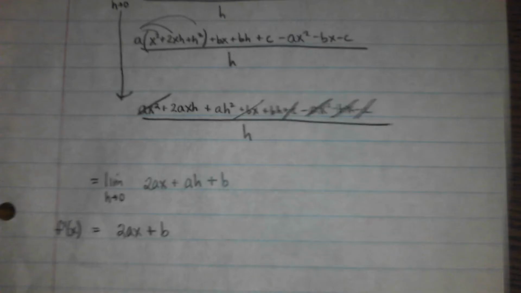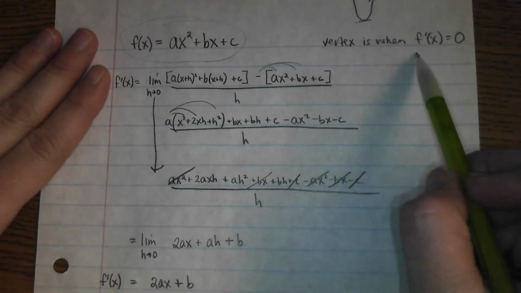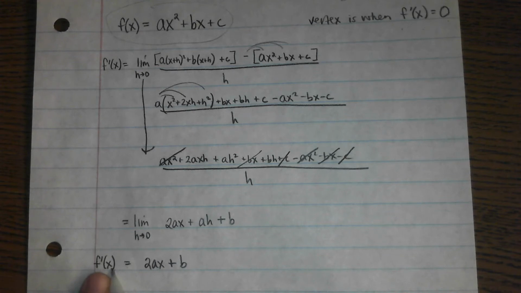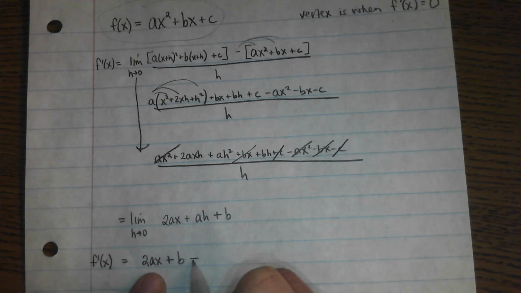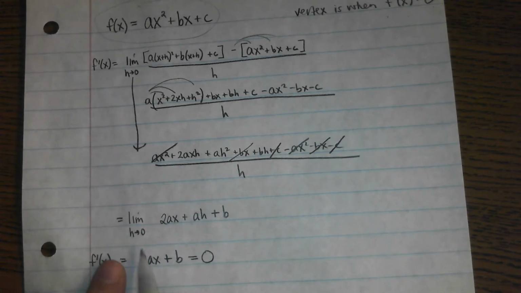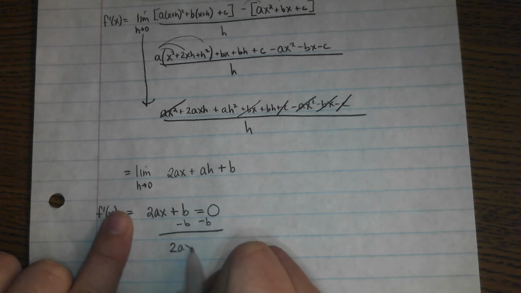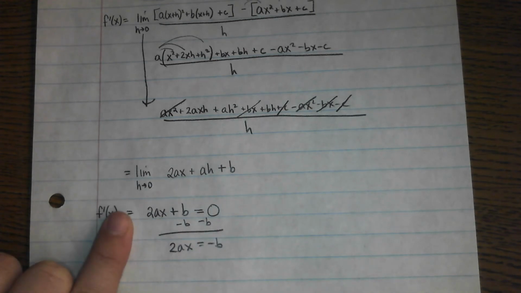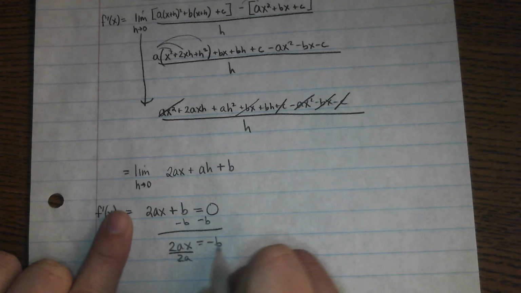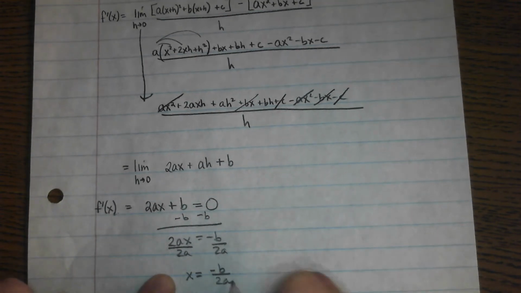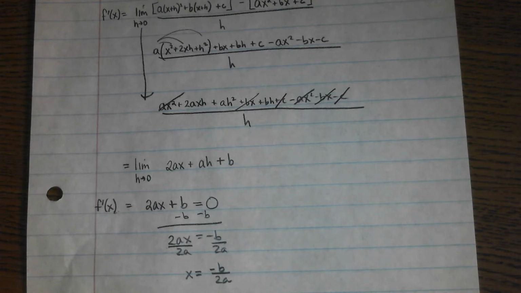And back to this whole vertex idea, which is what I'm sort of examining now. Our vertex is going to be when this derivative equals 0. It's going to be the x location when the derivative equals 0. So if I solve this for x, watch what happens. Subtract my b over. Get x all by itself, divide by 2a. So the x location where the derivative will equal 0 is negative b over 2a. Fascinating, right? I love that.